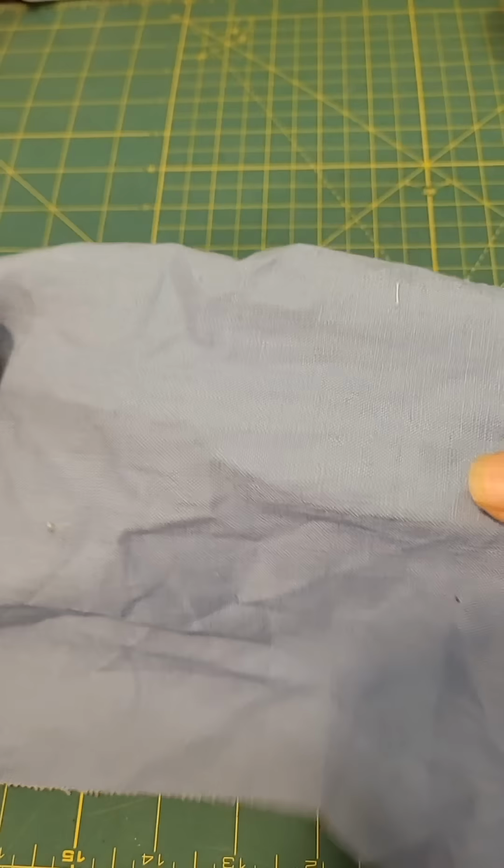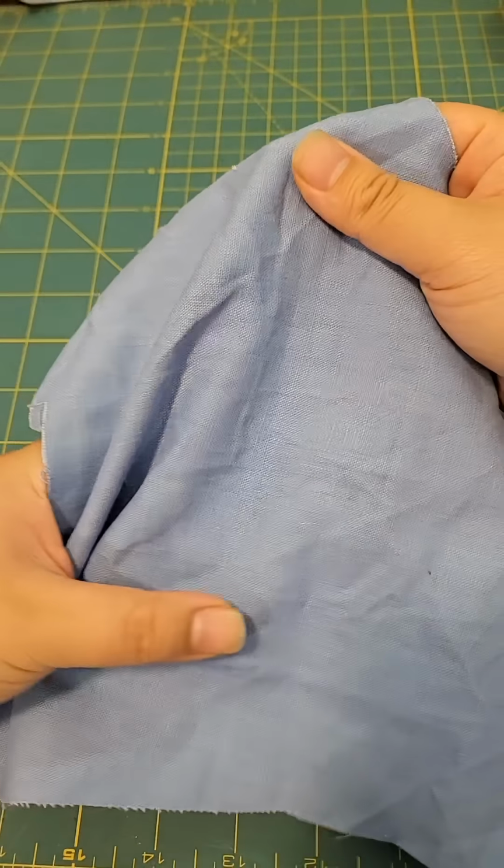Let's learn how fabric works. Part 2. So woven fabric, the stuff with the threads running up and down and side to side, is made on a loom. This thing right here.